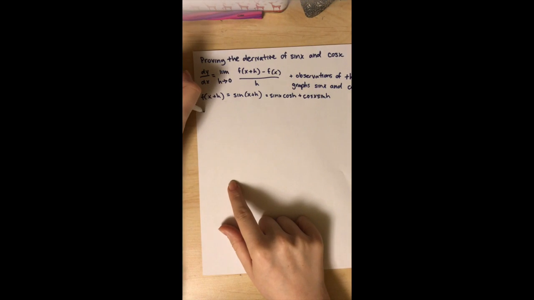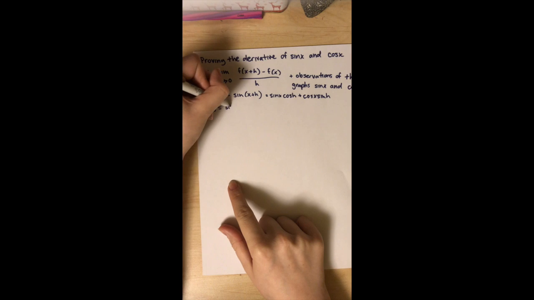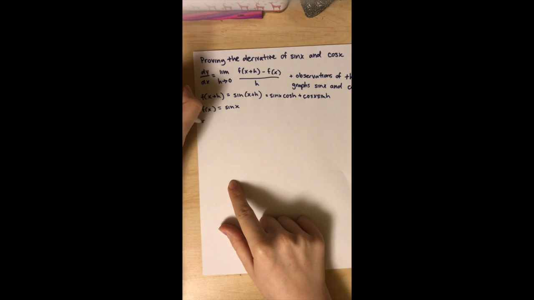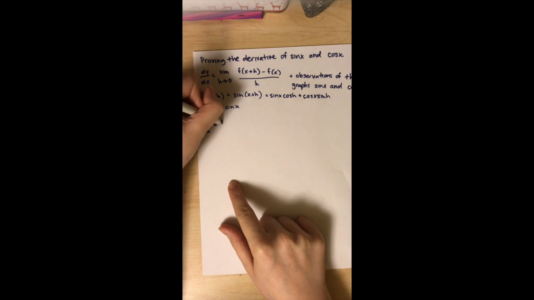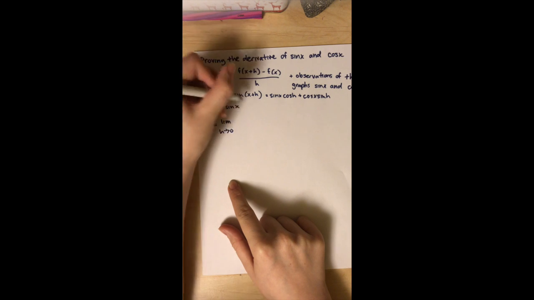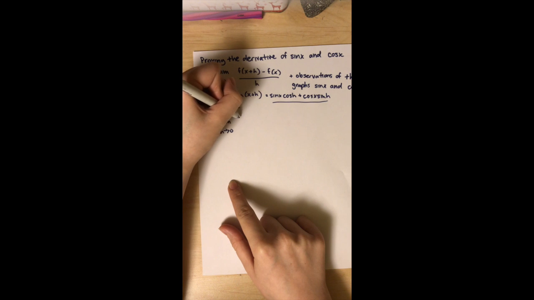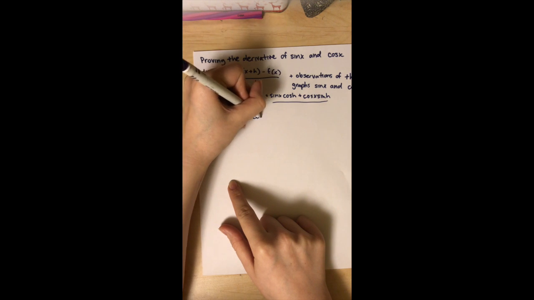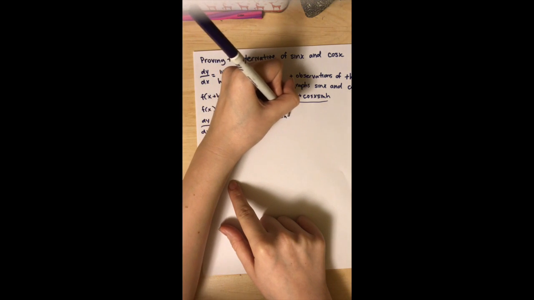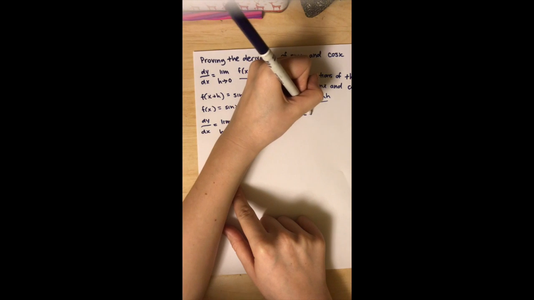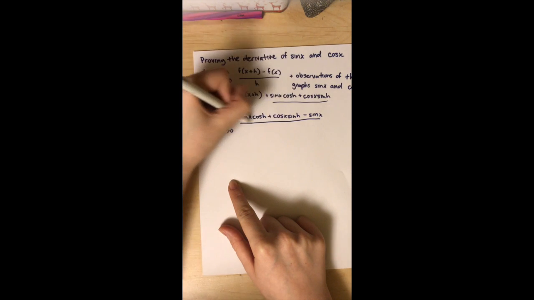And we can plug that right in. And then f of x just equals sine x. So now, using the Newton quotient and using proper limit notation, we can plug these in directly using the trig identity we just discovered. So sine x cos h plus cos x sine h minus sine x, all over h.